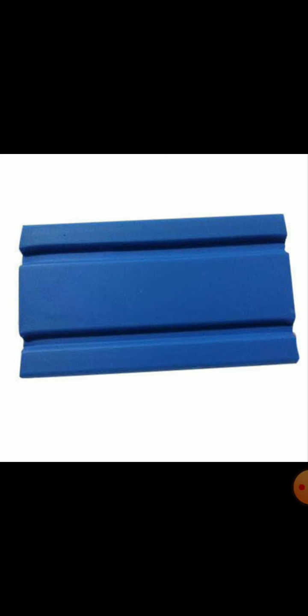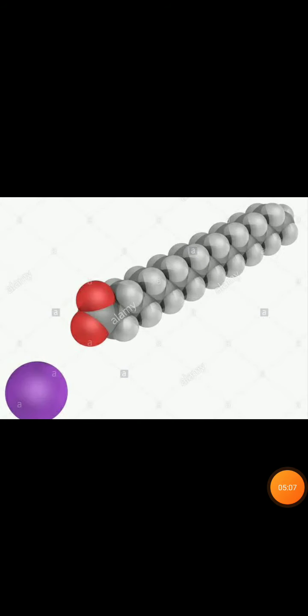So we can imagine how long the hydrocarbon chain is, right? So we will see that the molecules of soap look like this. This is one molecule of soap. So the molecules of soap are what? Sodium or potassium salts of long chain carboxylic acids.